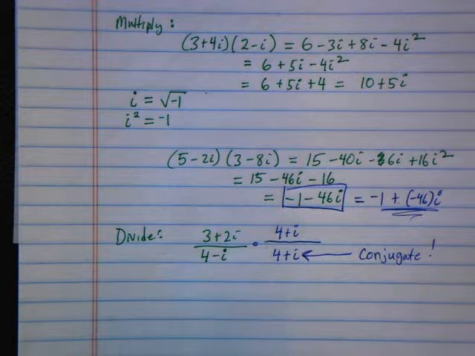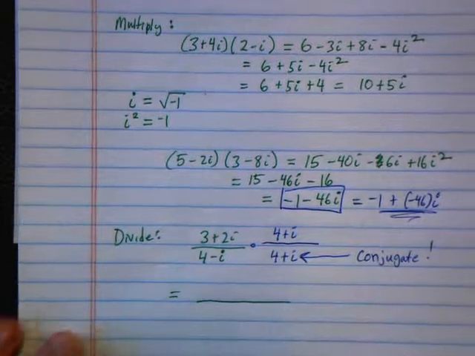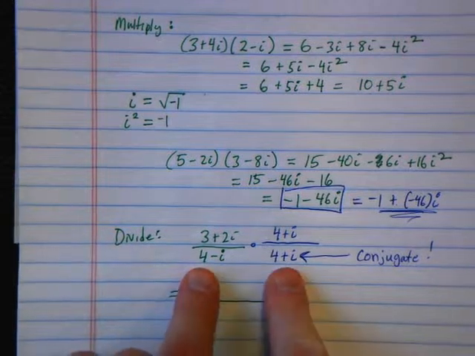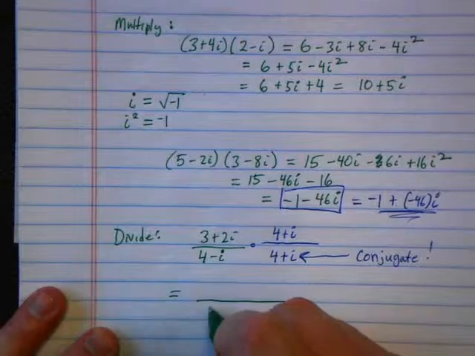Okay, so back to dividing. We multiply top and bottom by the conjugate. Why the conjugate? It doesn't cancel out the bottom, but it comes close. Let's do the bottom first. What happens when you multiply these? Well, you do FOIL. 4 times 4 is 16.